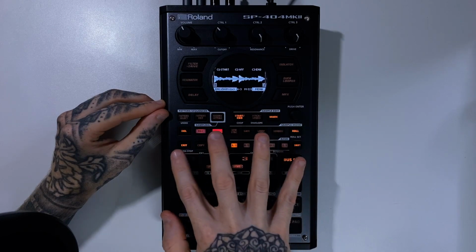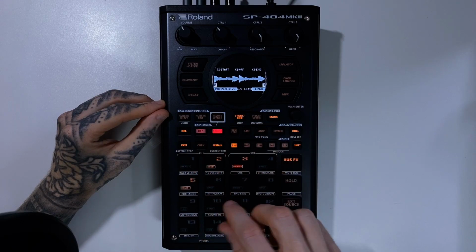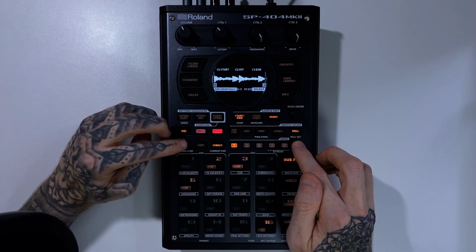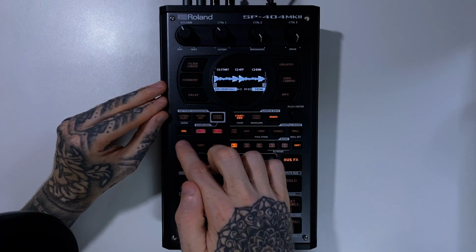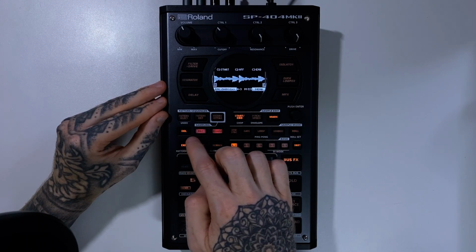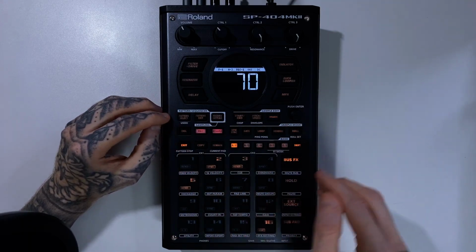Now, the other thing I want to show you while I'm demonstrating this is that if you want to stop all of your patterns, all of your sounds, everything from playing, we do shift and exit, and that is going to stop all playback. You can also do it by pressing exit 4 times, I believe, but it's really not intuitive at all. It's a bit awkward. So shift and exit is the easier way.